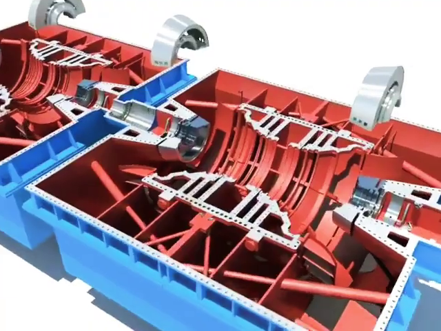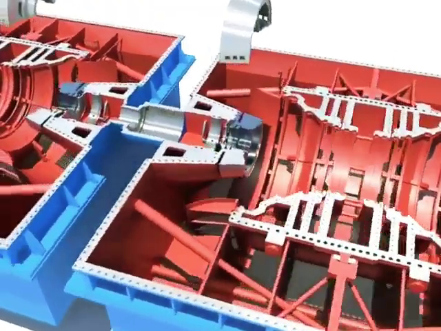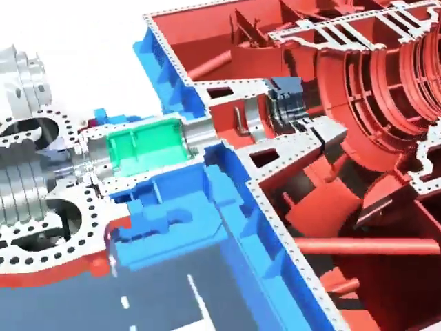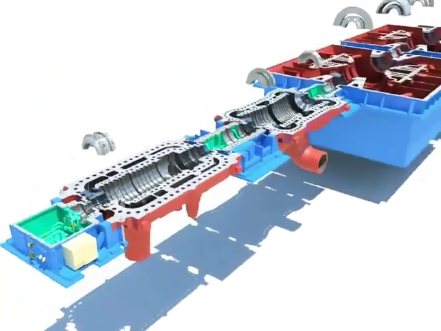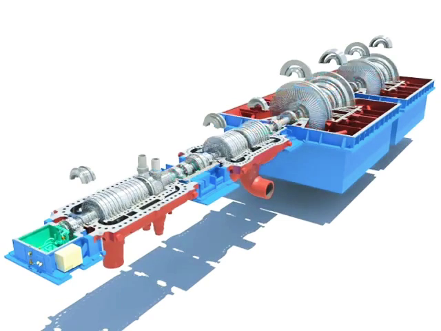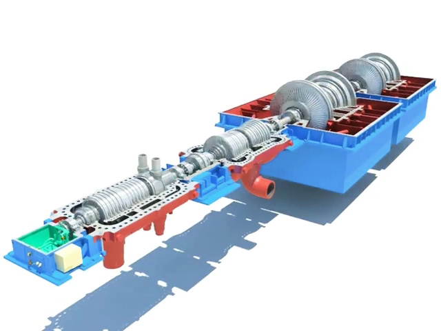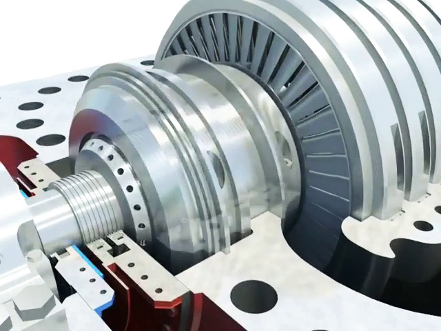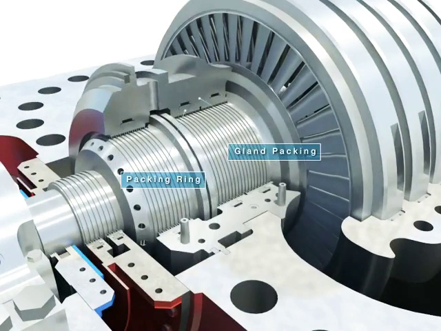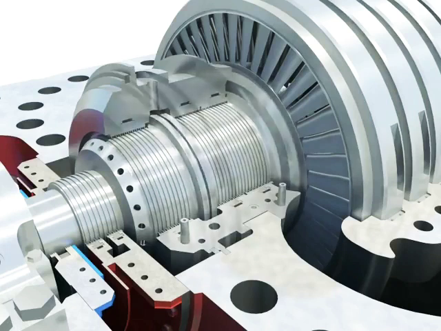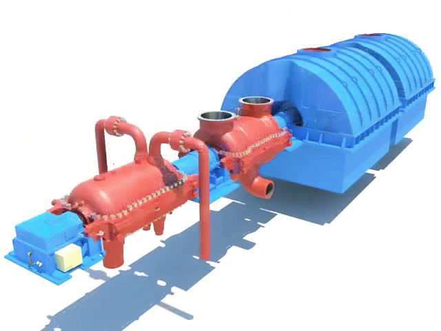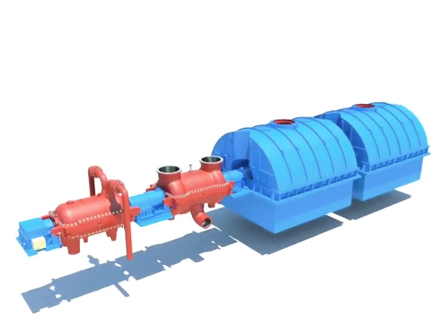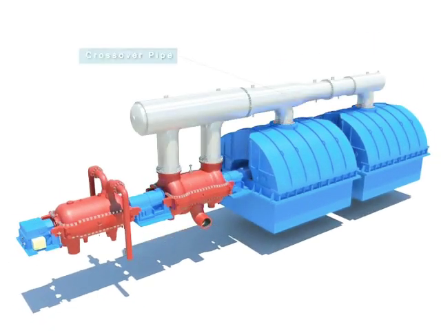The gland packing is an equipment which is installed at each end of the HP turbine, IP turbine, and LP turbine to prevent steam leakage between the end of the turbine and rotor. The crossover pipe is a steam path to send the intermediate pressure turbine exhaust to the low pressure turbine.